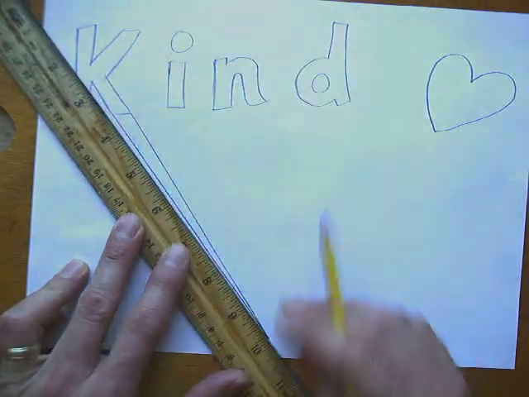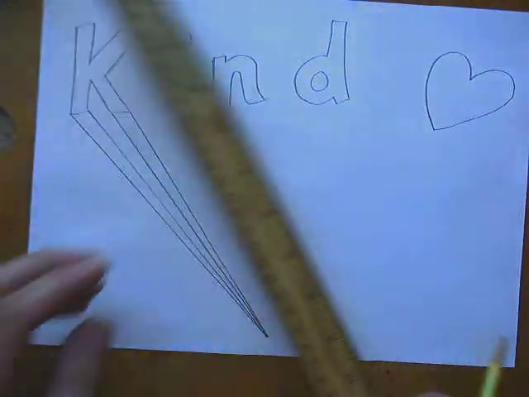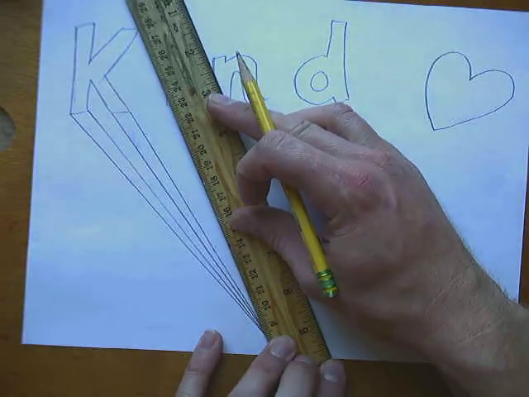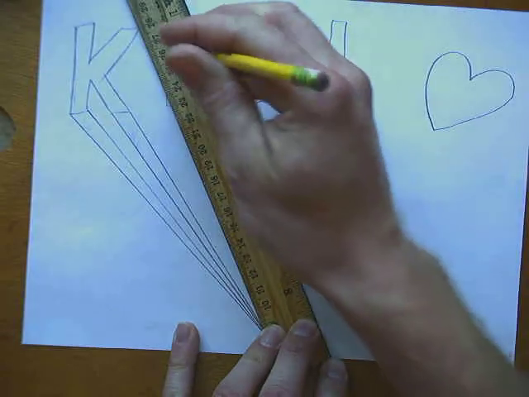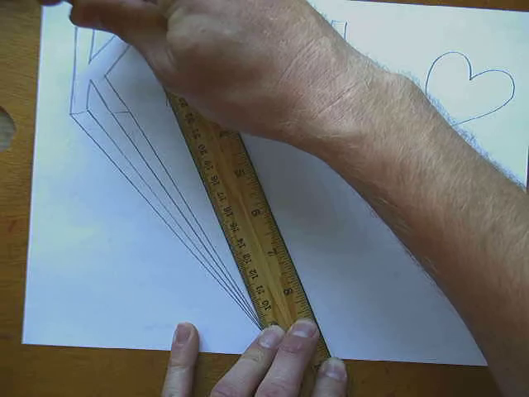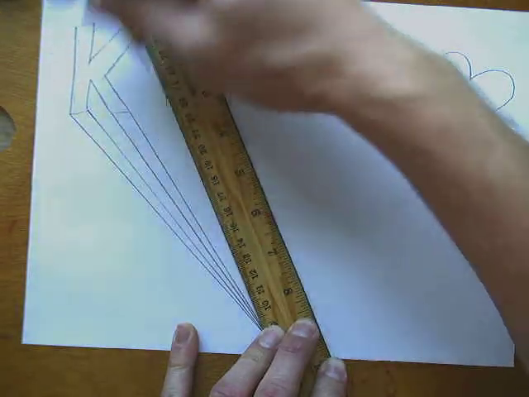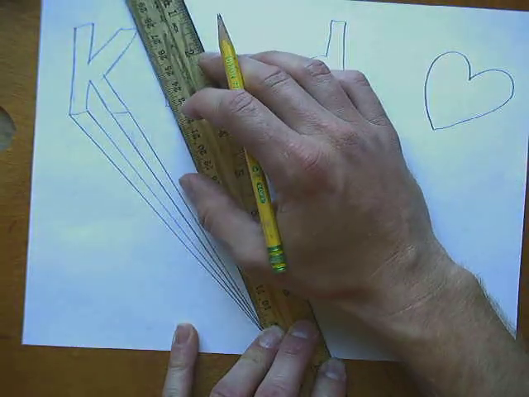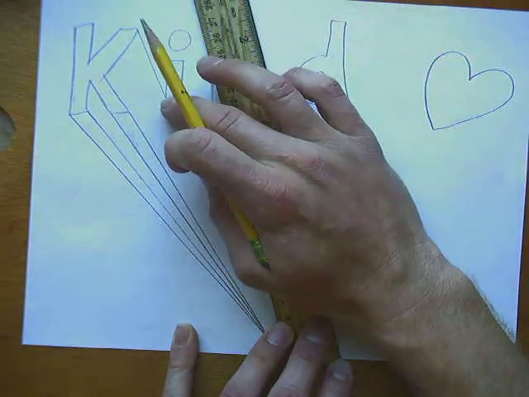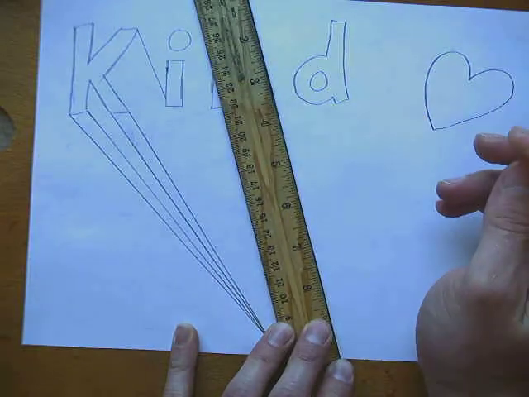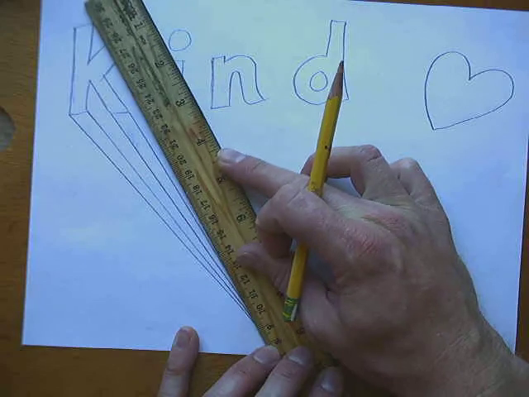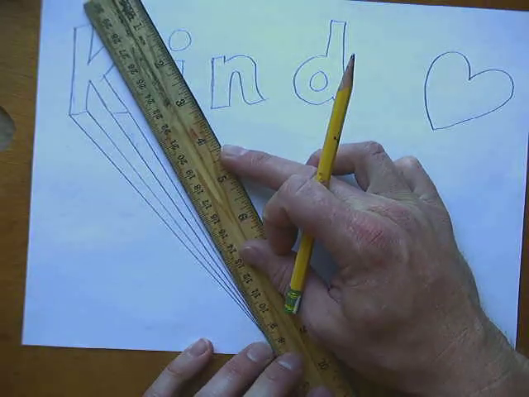Like that one, I can't even really see it because it's right there. But when I go up here, what's going to happen is when you get up to the top ones, you're going to realize that you collide with other things. Like here, I'm still working on my K, but I already collided with my I. So when I collide with something else, with another letter or part of a letter, I stop.